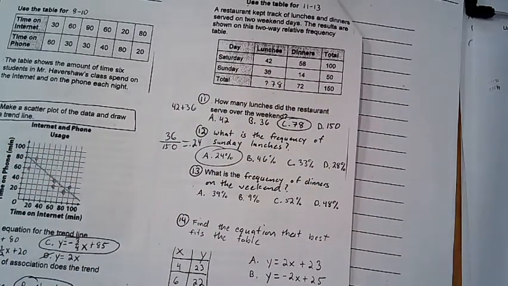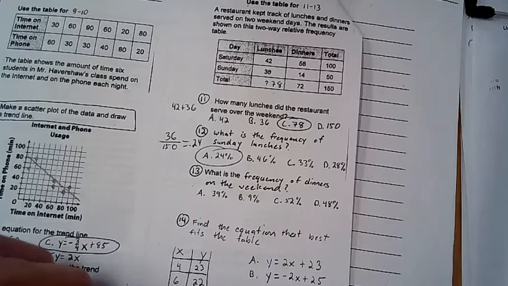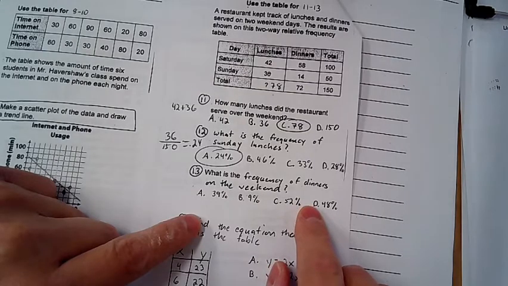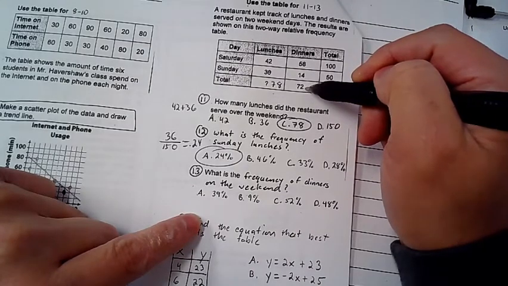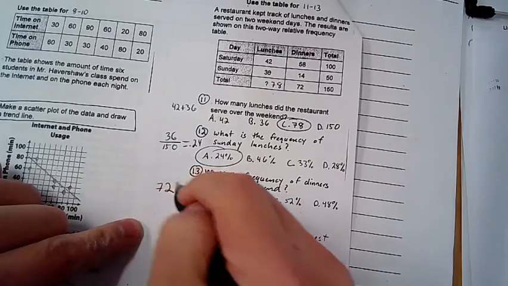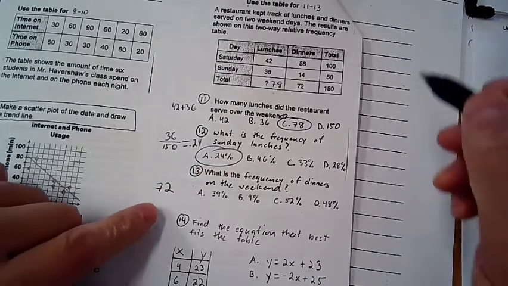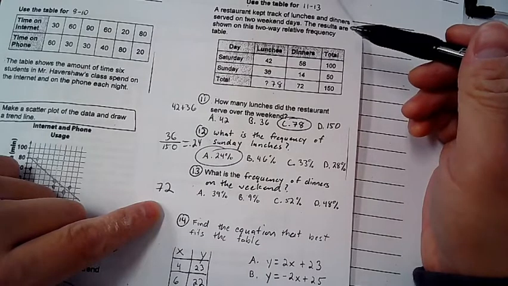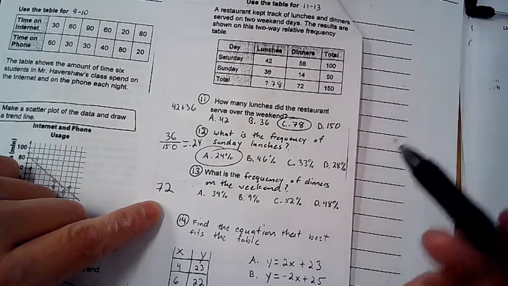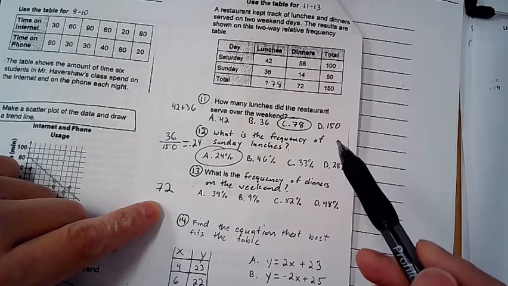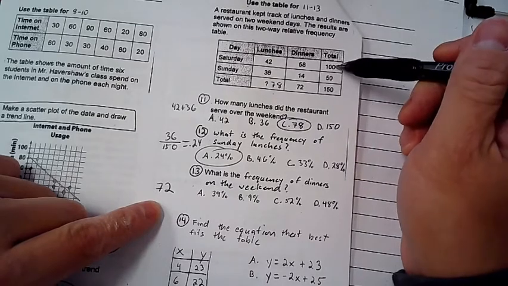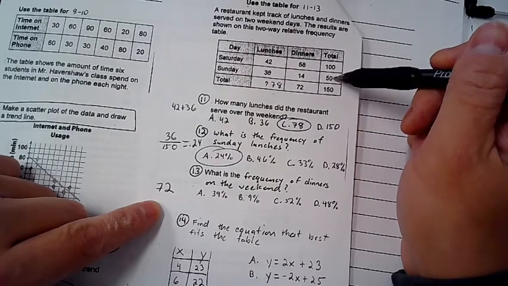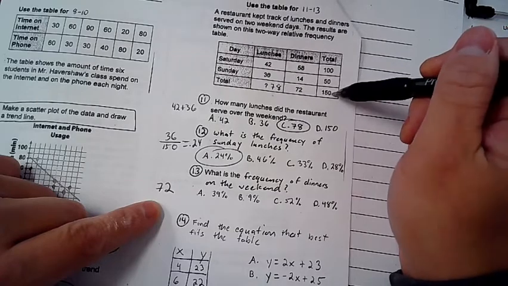Number 13 says, what is the frequency of dinners over the weekend? There are 72 dinners. All of these are over the weekend. You have 100 on Saturday and 50 on Sunday, so the total is 150.